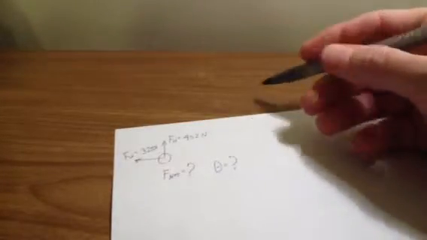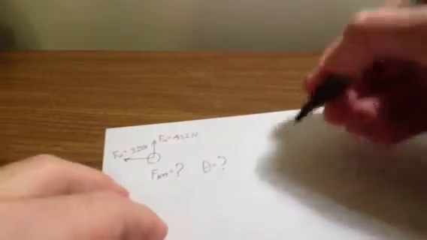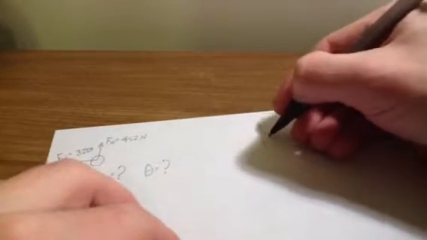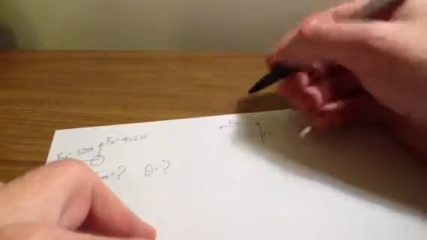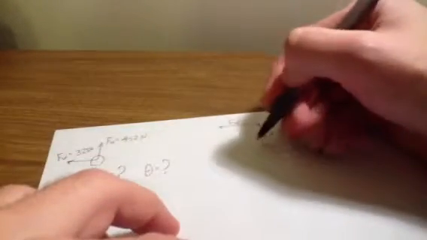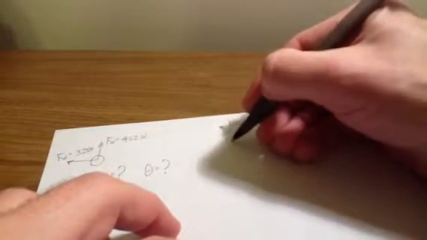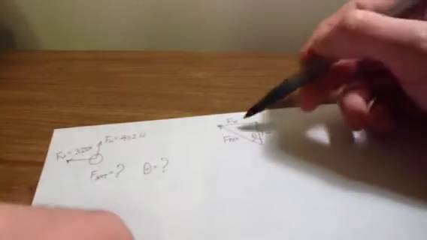So, first things first, to find that, this is going to require vector addition. So we're going to take these vectors and put them together. So we have our force to the north, and then we have our force to the west, and our net vector, or our resultant vector that we're looking for, would be right here, force net, okay? And our angle theta would be located right there.